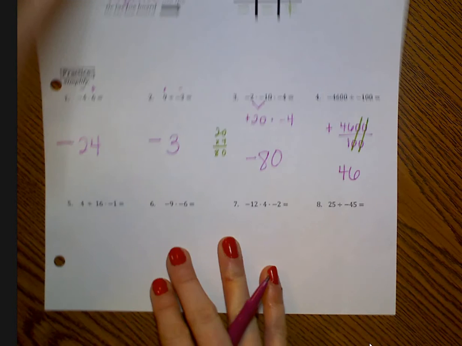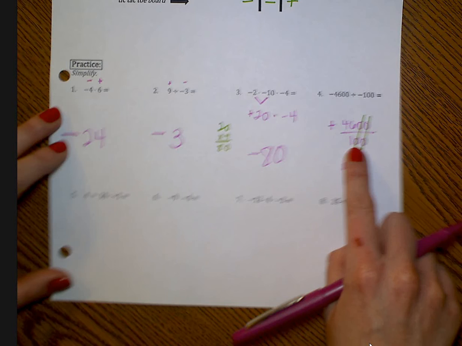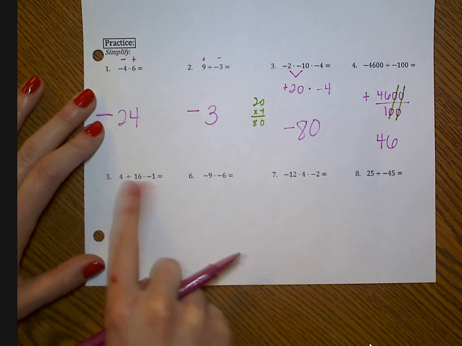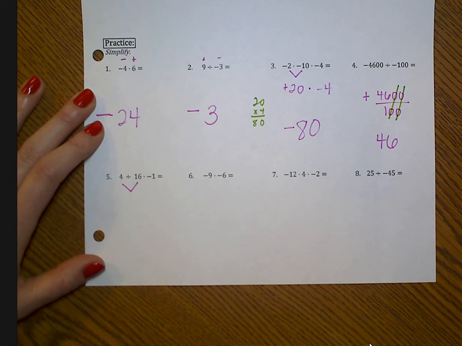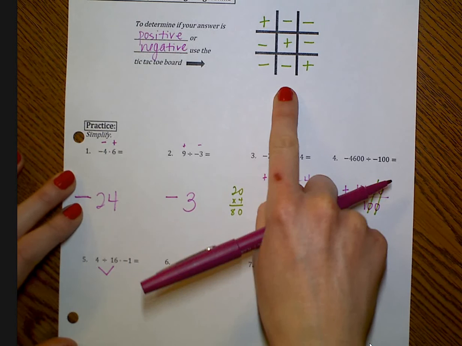Okay, so division problems, it kind of helps to write it out as a fraction sometimes. If I look at number 5, I see 3 numbers again, so I know that I should just do the first 2. And they're both positive, so I don't have to use my tic-tac-toe. I know that the answer is going to be a positive.